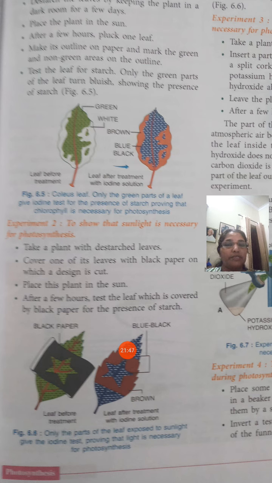After a few hours, test the leaf covered by black paper for the presence of starch. The part which didn't get the sunlight will remain brown in color. The part that got the sunlight will change into blue-black color after the starch test.